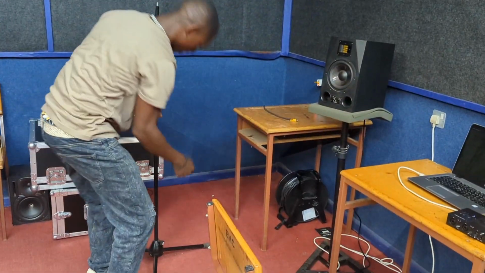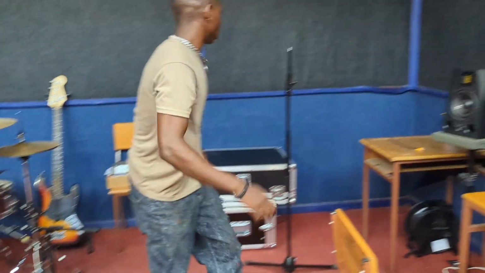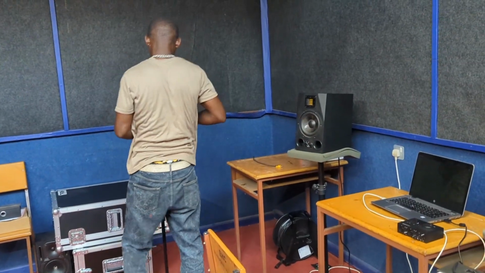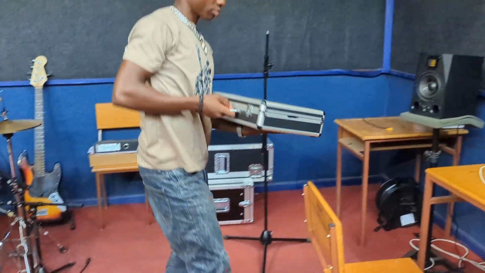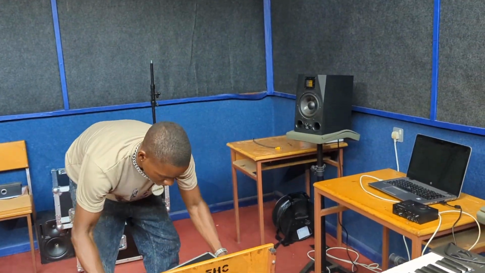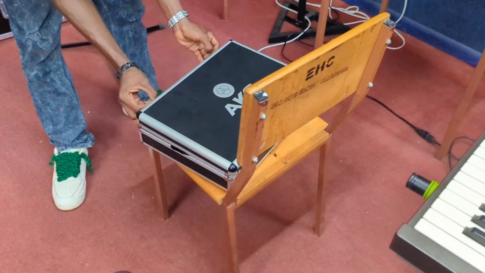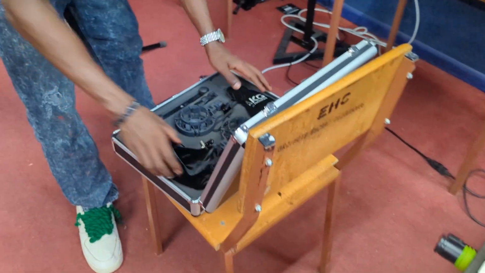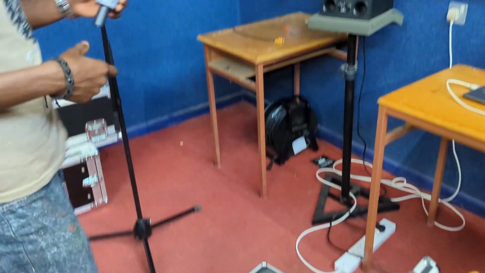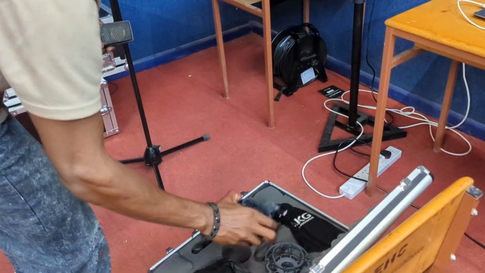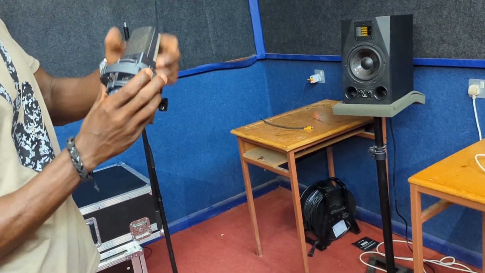Make sure I tighten the base, and make sure the following knobs are also tight. And then I take my AKG large diaphragm condenser microphone and mount it to my AKG hanger.